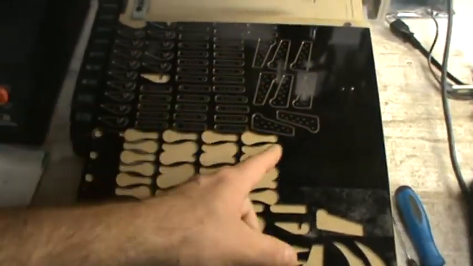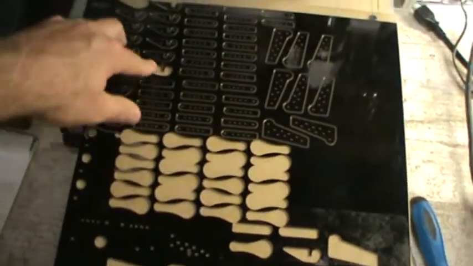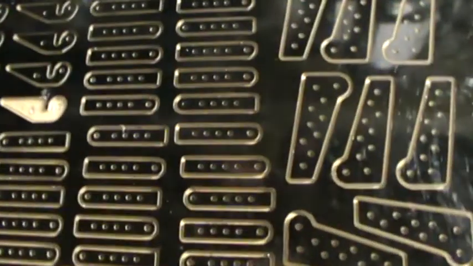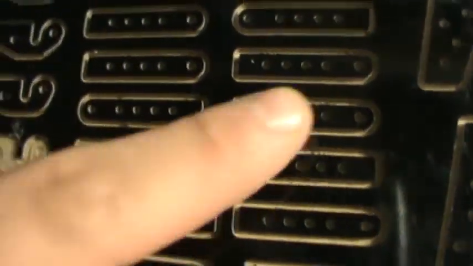So anyway, now we got this. These parts are all cut out. I just need one or two more of these little things, and I did a couple of these as extra because one didn't get a hole completely through. That one right there, the hole's a little smaller than the rest.